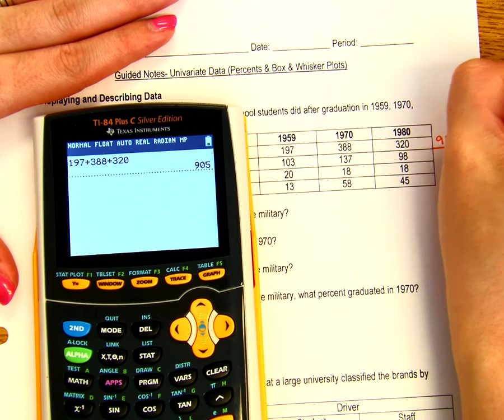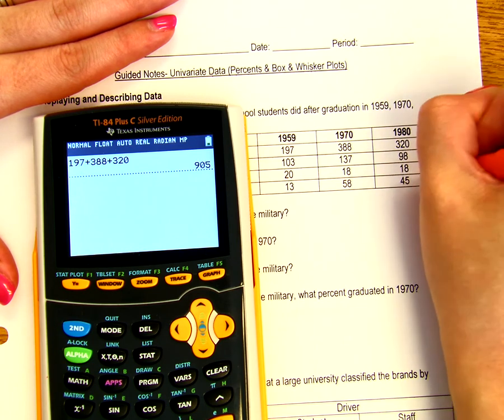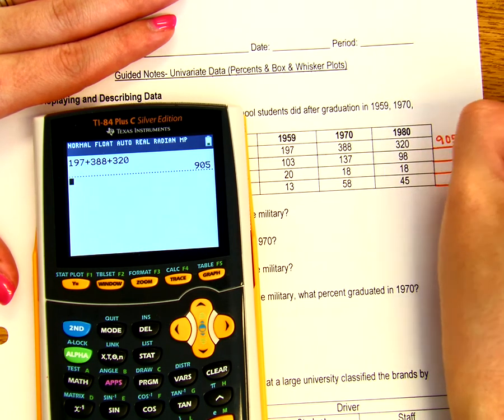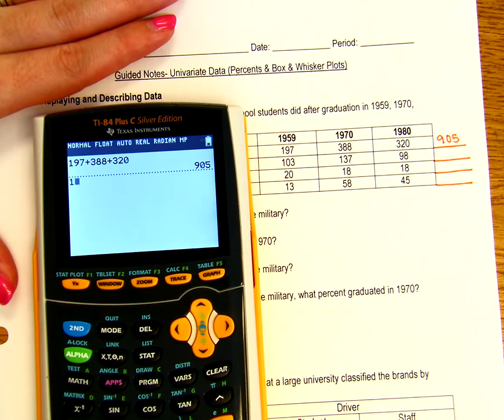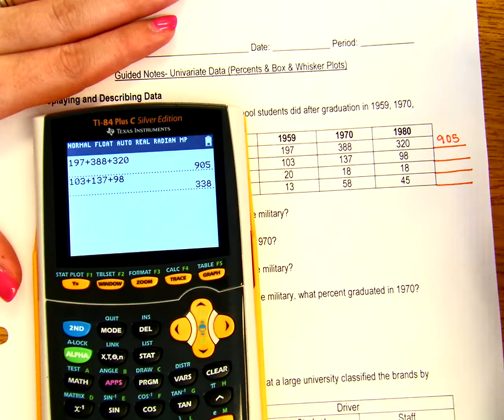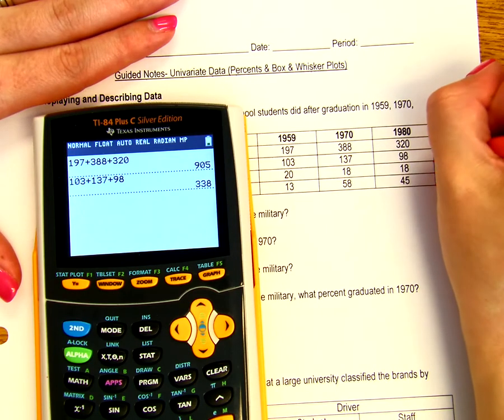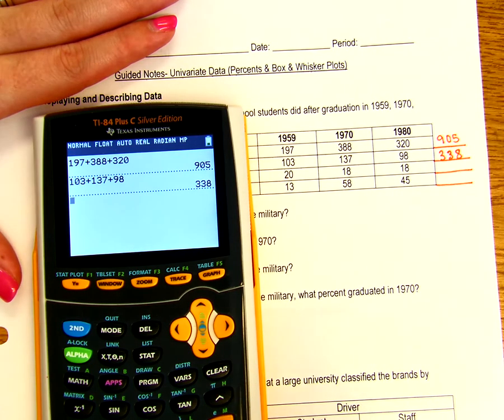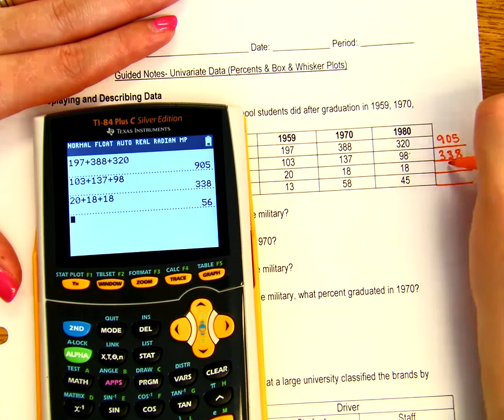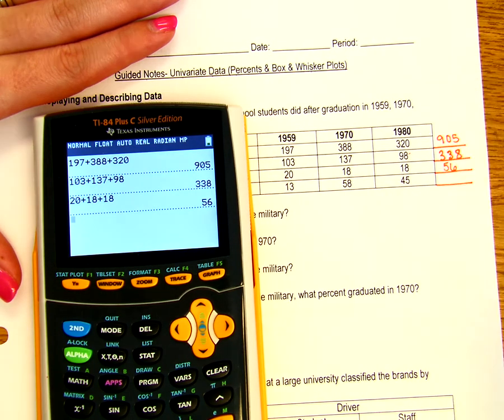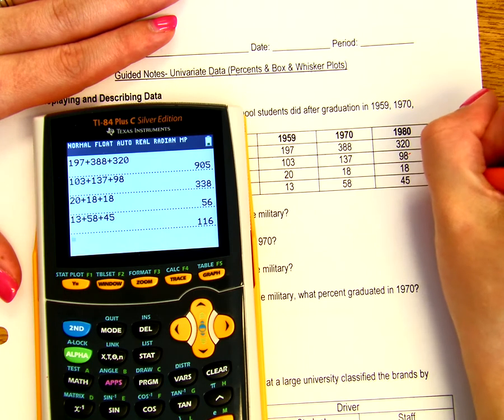If you want, you can extend this table out here so you can see what we're figuring out. Then 103 plus 137 plus 98 is 338. 20 plus 18 gives us 56. 13 plus 58 plus 45 gives us 116.